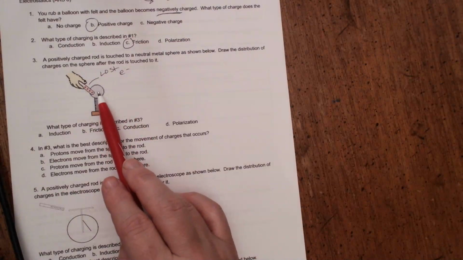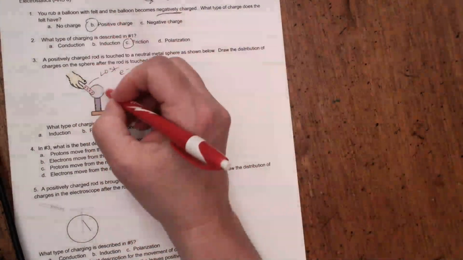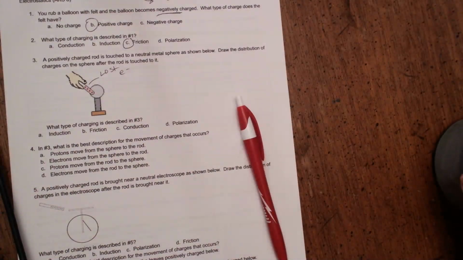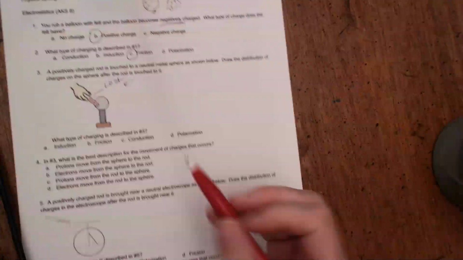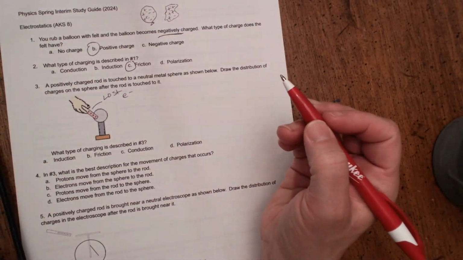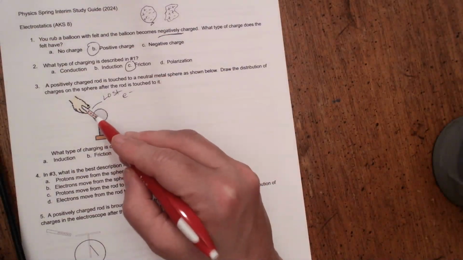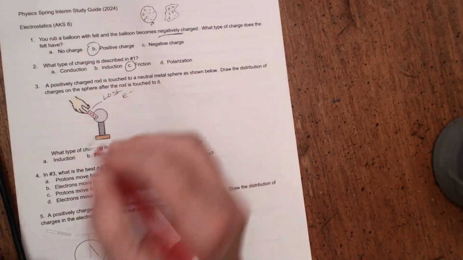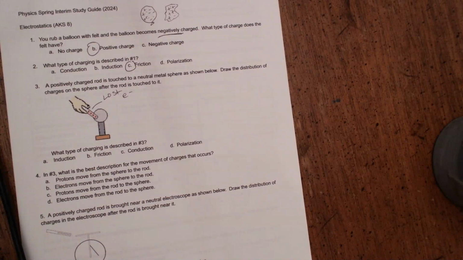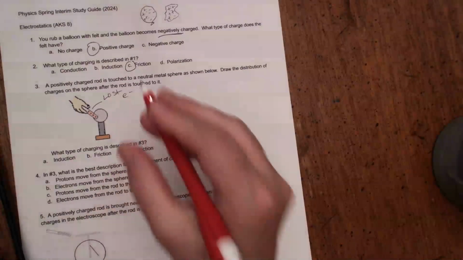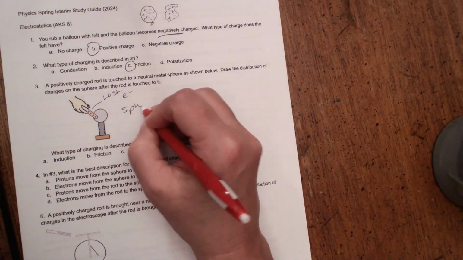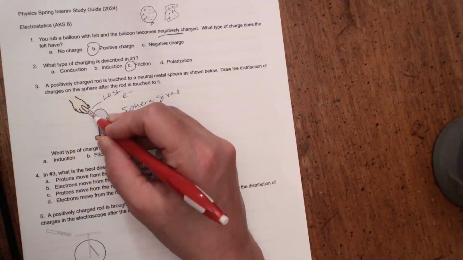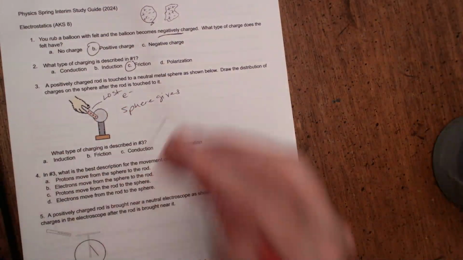And it's touched to this neutral sphere. Remember, a neutral sphere has the same number of protons and electrons. So after the rod touches it, what happens to the sphere? The sphere is going to give some electrons to the rod, because those electrons are going to be attracted to this object because it's positively charged.